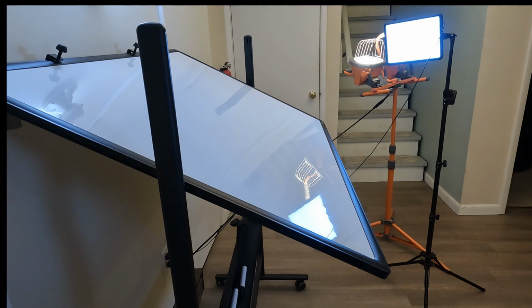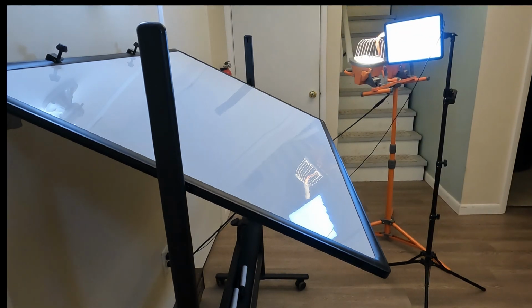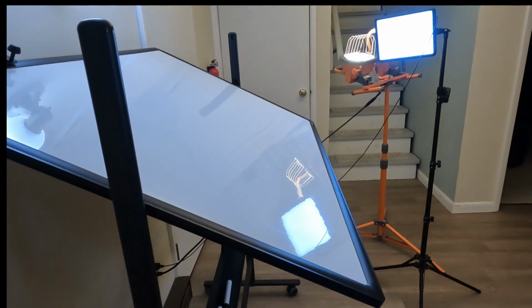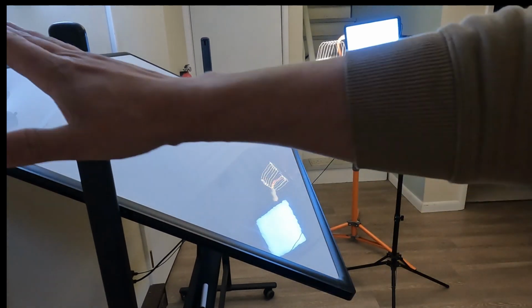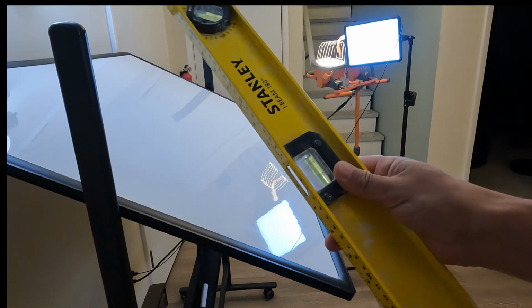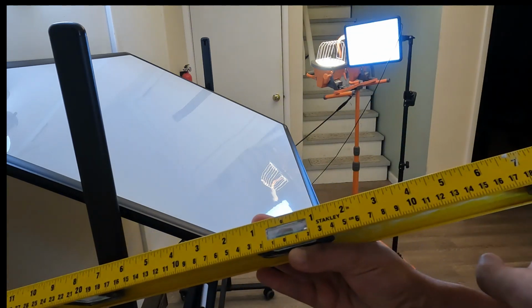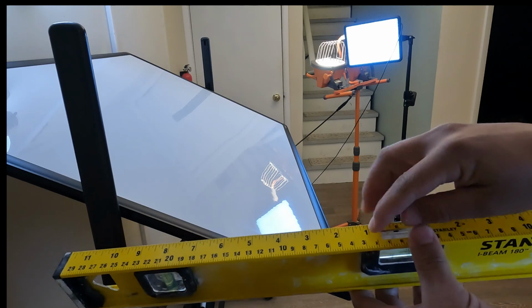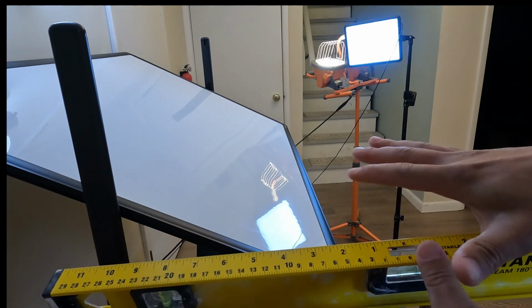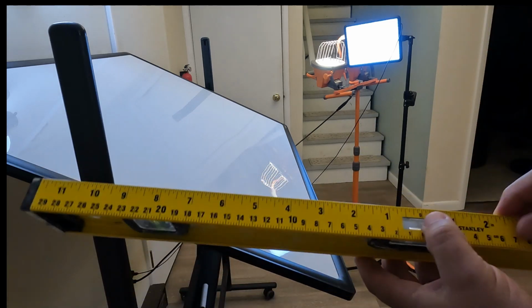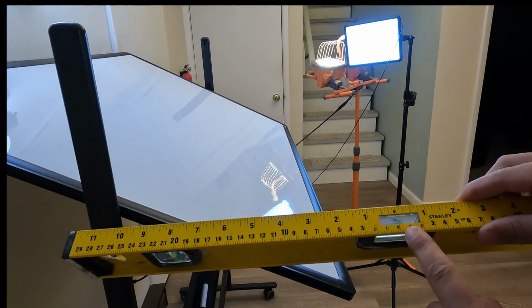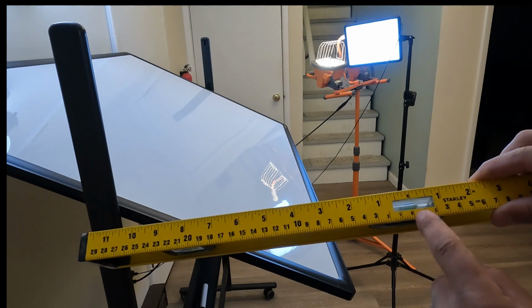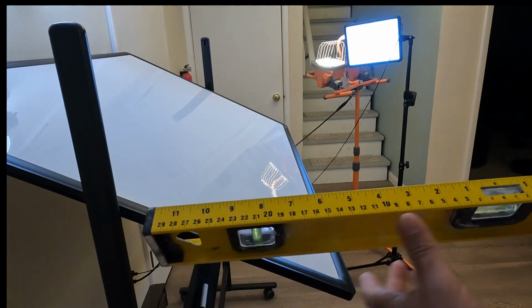Okay, so now that we proved that slope distance is greater than horizontal distance, we're going to go ahead and show you how to actually get the pitch. And to do that, we're just going to take a level. I've got a 2-foot Stanley level here. All we're going to need is a foot of it. So if you have a 1-foot level, that'll work perfect. I just had a 2-foot laying around, so we're going to be measuring to this 0 tick mark because that would be a foot over to here.